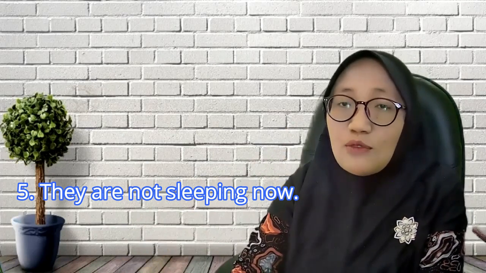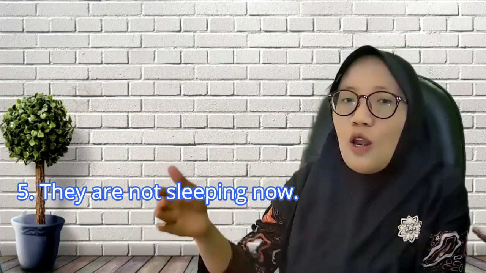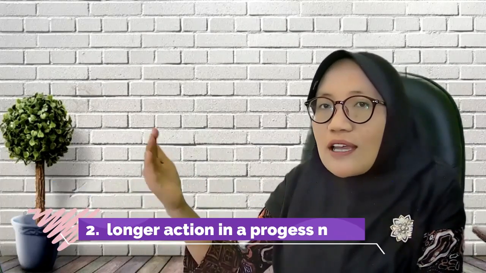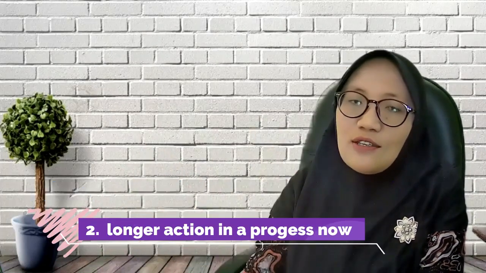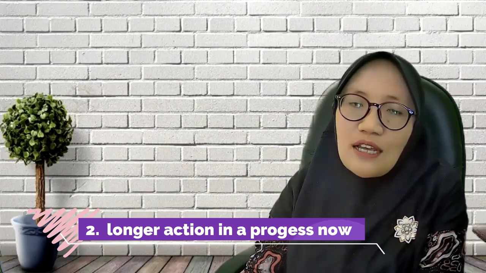And then we come to the second use. Longer action in progress now. The second use. Berarti bisa digunakan untuk kegiatan yang sedang berlangsung sekarang, tetapi kegiatannya agak lama. Ya, jadi kayak belajar itu kan lama, membaca buku, bekerja gitu ya, itu berlangsungnya agak lama, mengajar gitu ya.